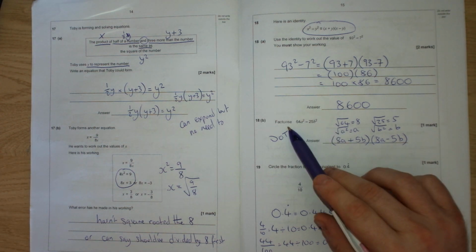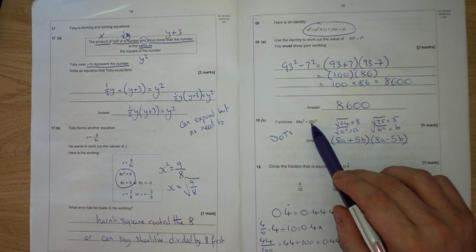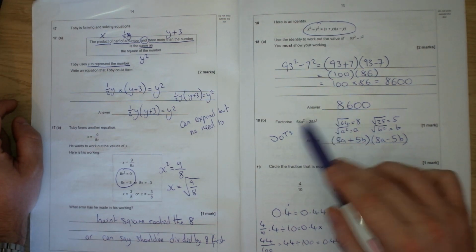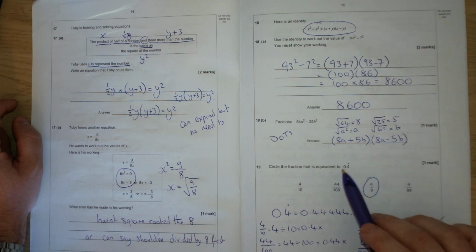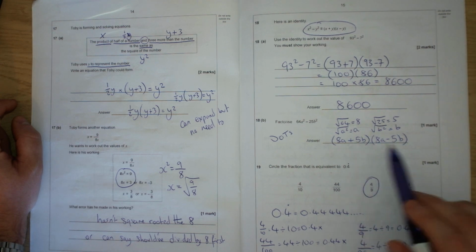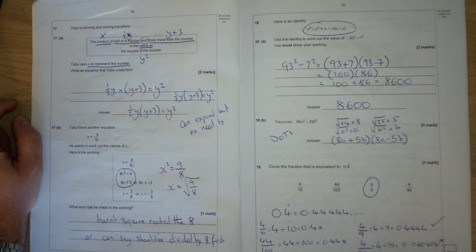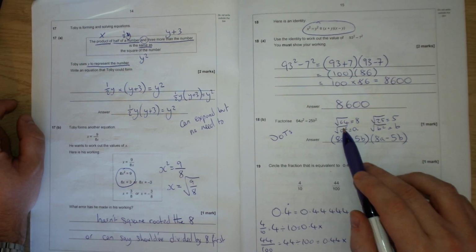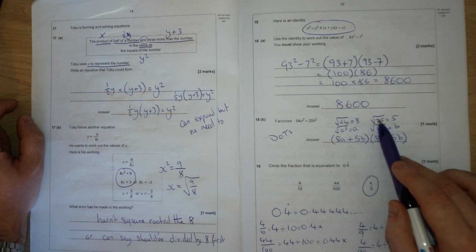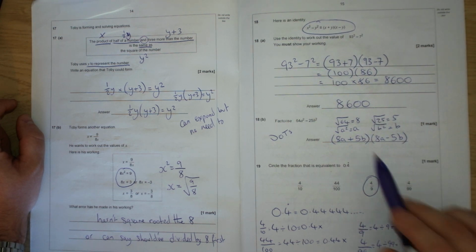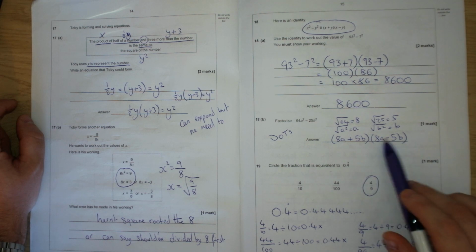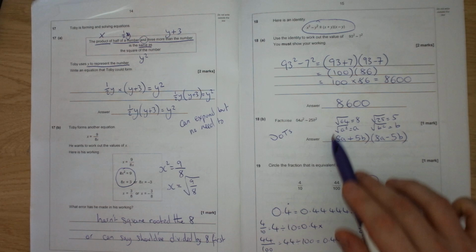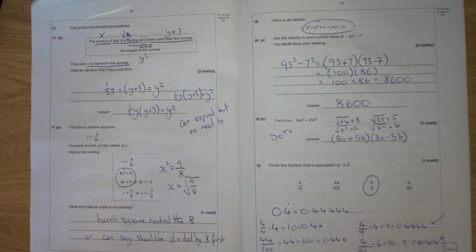Next bit, factorise 64a squared minus 25b squared. So a difference of two squares question, so it's going to go into double brackets where both the first terms and both the second terms are the same, just one's addition, one's subtraction. To do that we take the square root of everything: square root of 64 is 8, square root of a squared is a, square root of 25 is 5, square root of b squared is b. So it's 8a plus 5b, 8a minus 5b. If you've got time at the end of the exam, expand that bracket back and you will find that it would give you that answer.